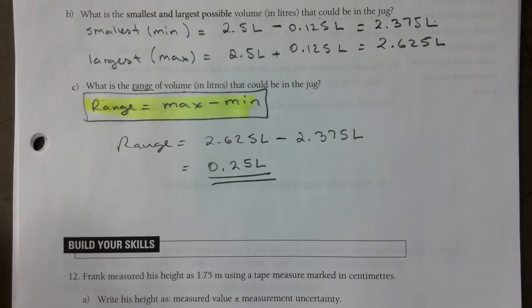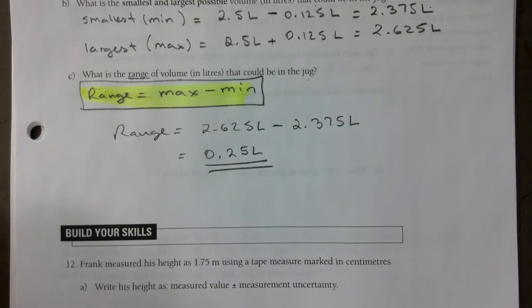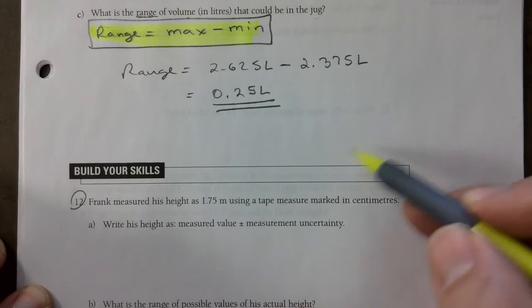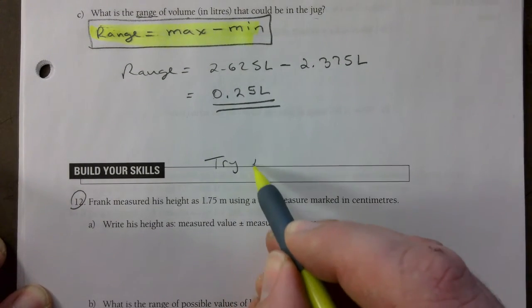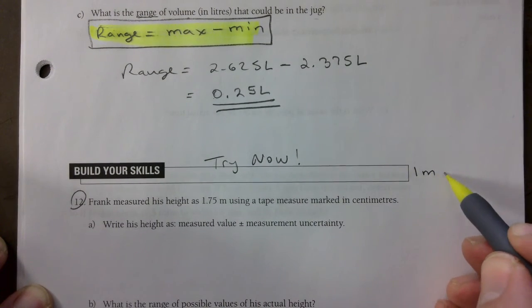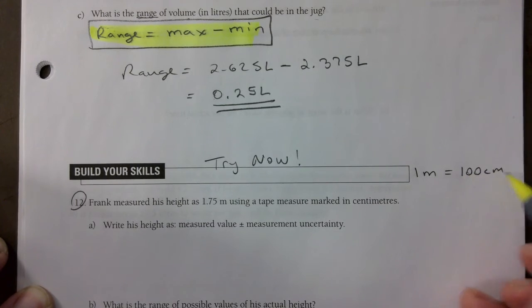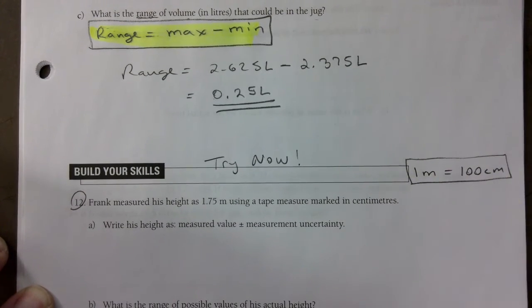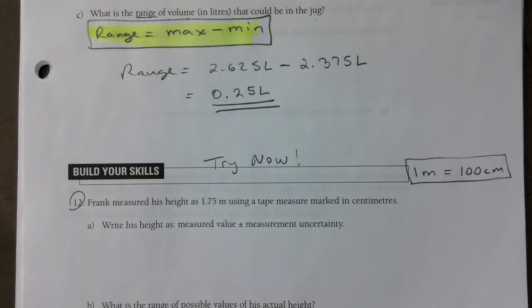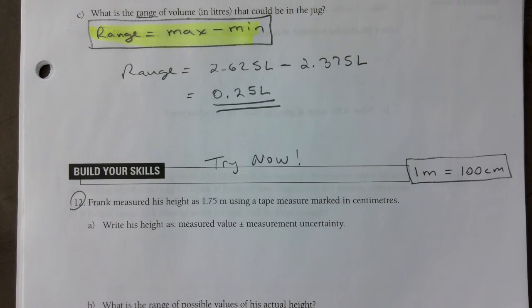Before I let you work completely on your own, I'm just going to assign you one question that is just like this, which is question 12 here. Try it now. Don't just stare at the board, right? I'll remind you that 1 meter has 100 centimeters because you're going to need that. Then I will assign some questions for you to try for the rest of today's class, okay?